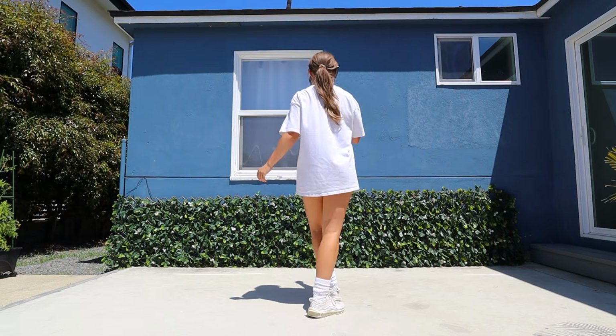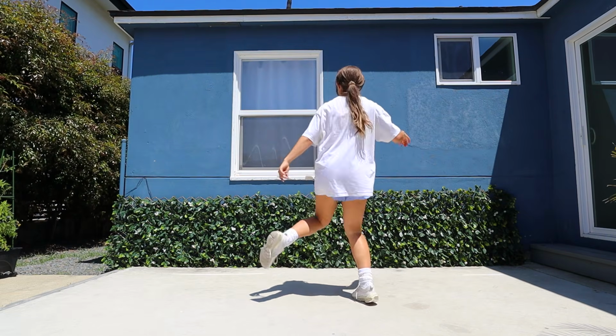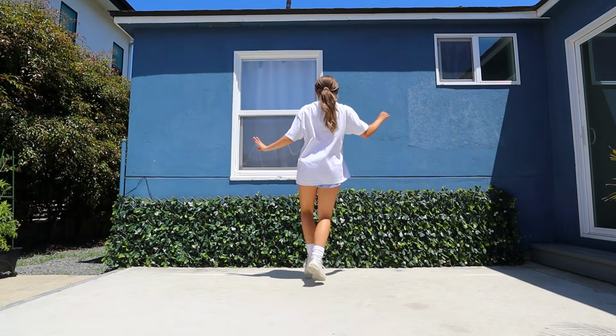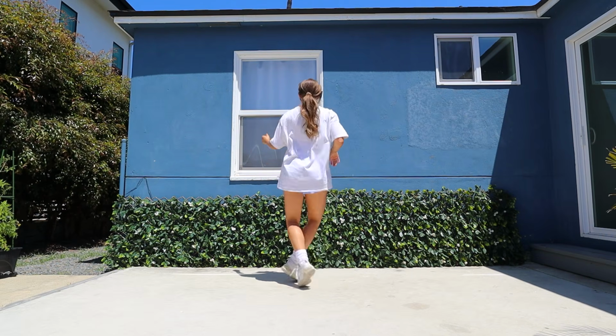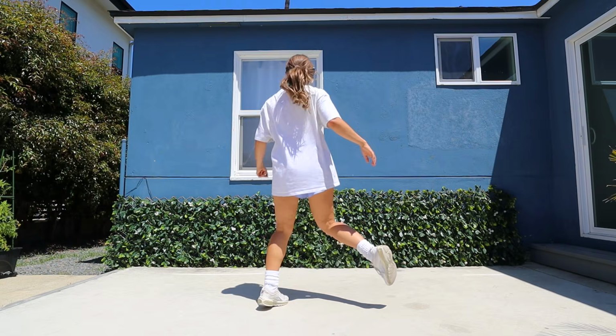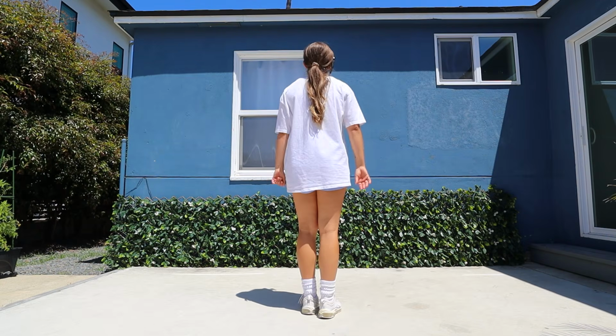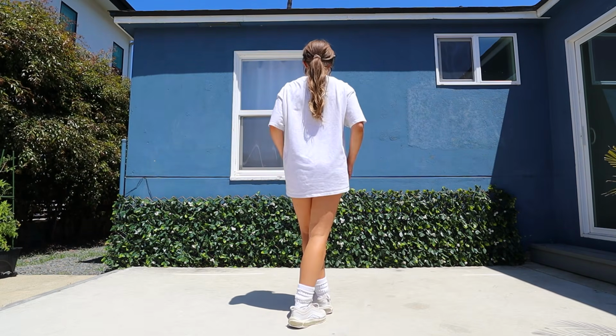Let's practice going back and forth now. So we're going to do 4 forward and 4 back. So it's going to be and 1, 2, 3, 4. And then here we're going to switch directions, picking up our left leg and going and 1, 2, 3, 4. Let's do it together. We go 5, 6, 7, 8.